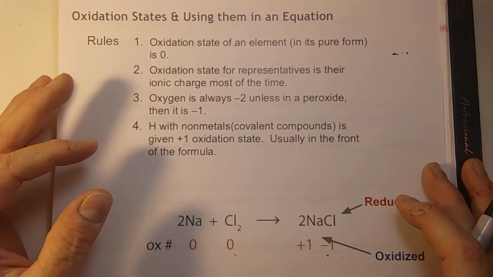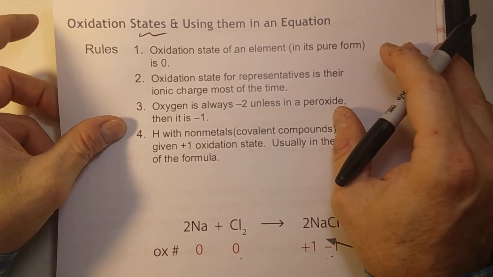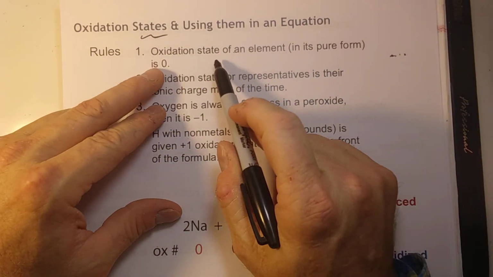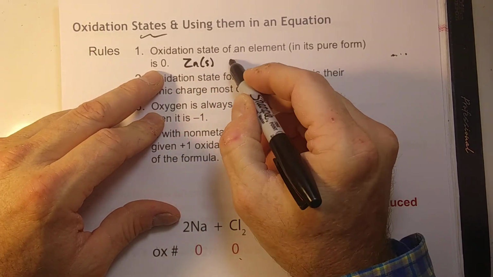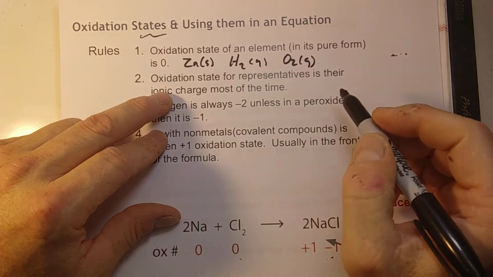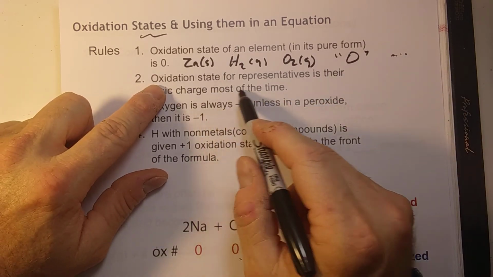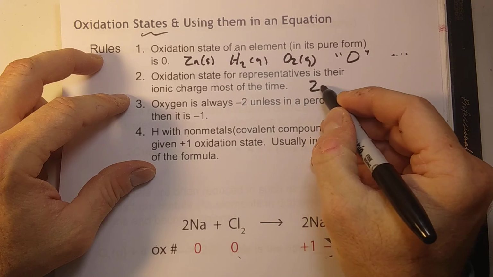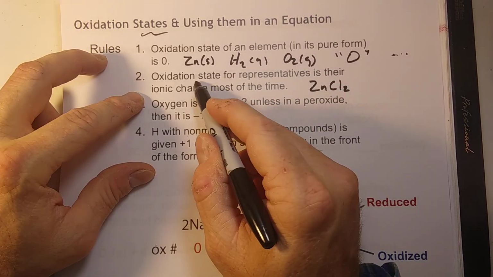Now we can determine who's being reduced and oxidized by considering oxidation states. It's just a way to quantify who's got what number of electrons. So a couple principles or rules for this. The oxidation state of an element in its pure form is 0. So this would be things like zinc solid, or hydrogen gas, or oxygen gas. They are going to be considered to have an oxidation state of 0. The oxidation state of representatives in their ionic form is their charge. So if we had zinc chloride, ZnCl2, the charge is the oxidation state.